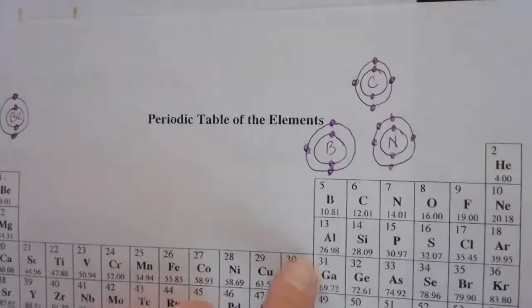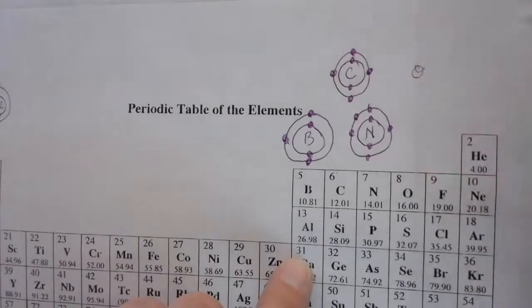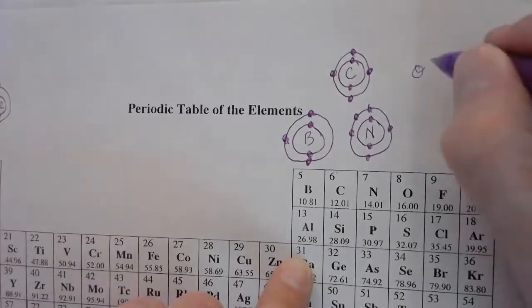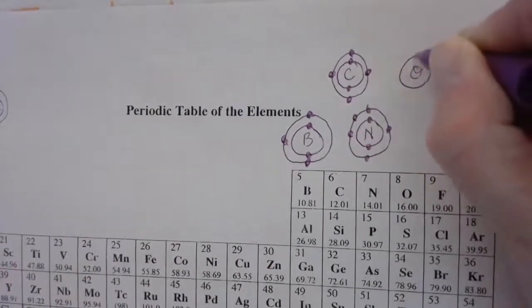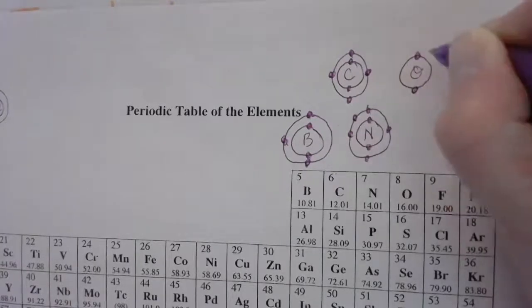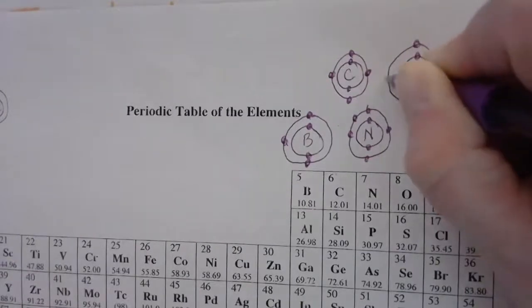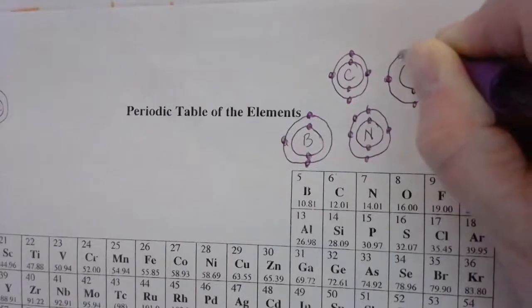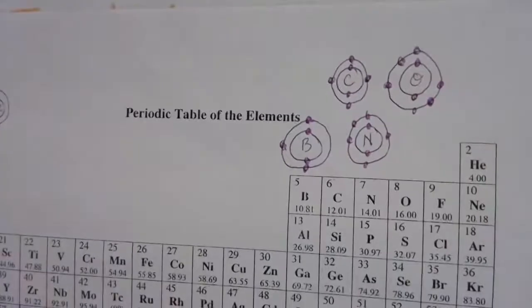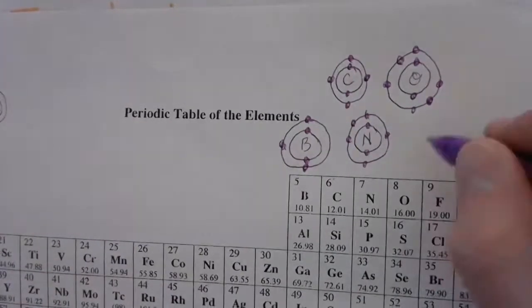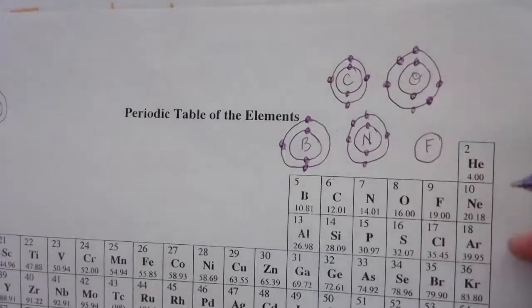Oxygen. I'm going to do up here. This is the O for oxygen. Do fluorine here. I'm glad I didn't worry about protons and neutrons.